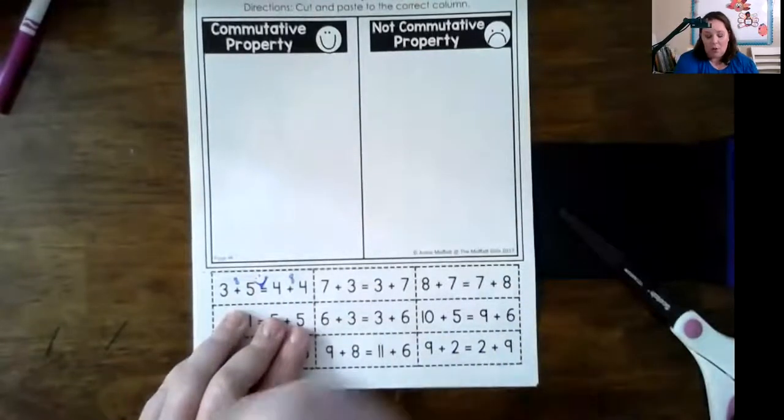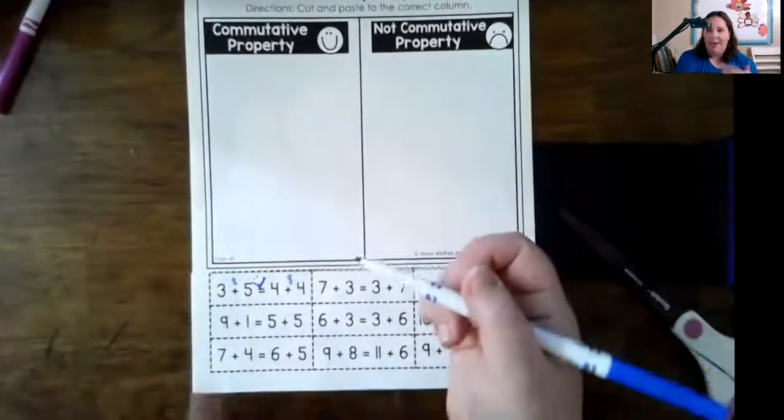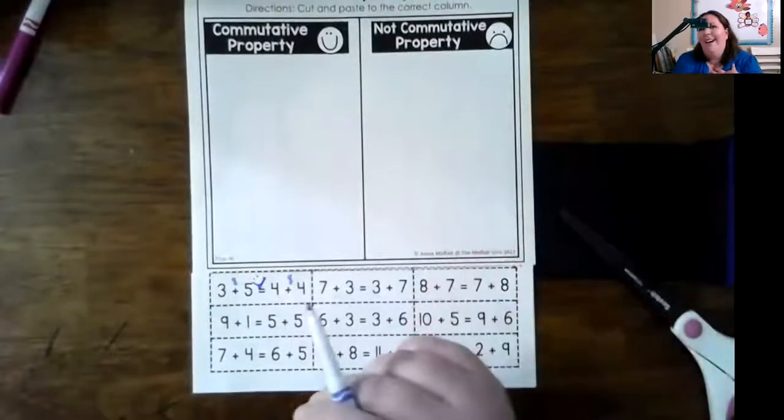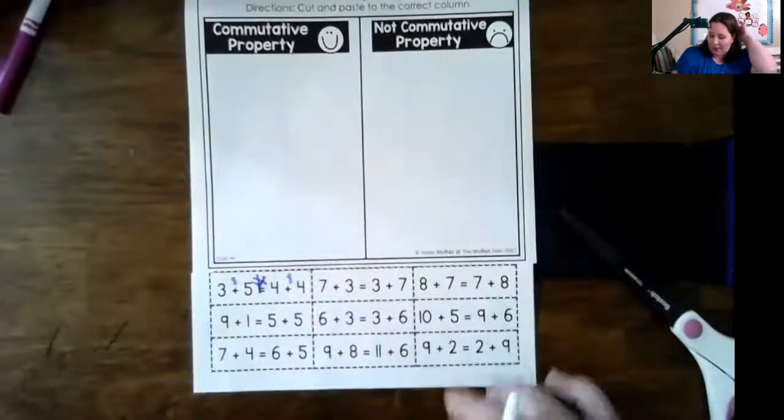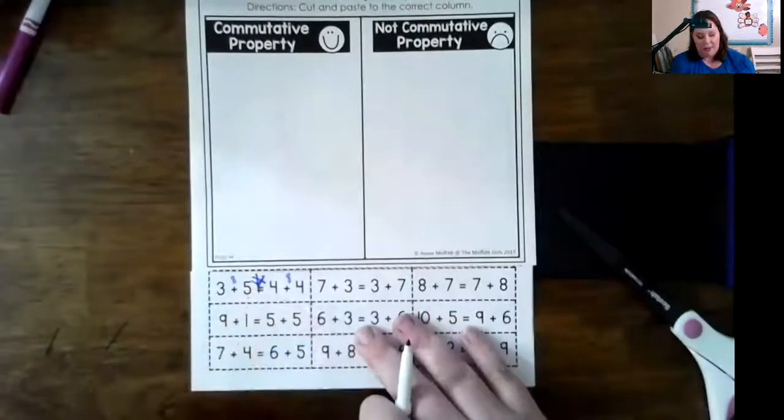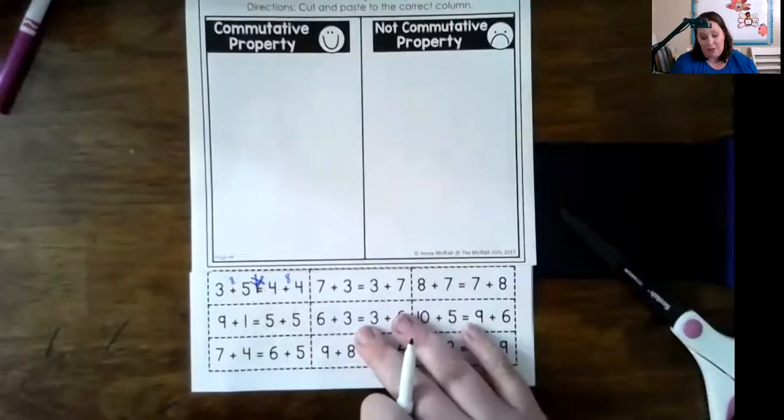Or you could put a smiley face, whichever is easiest. Oh wait, so no, this wouldn't be the commutative. This would not be the commutative. It's a related fact. So that's going to go in the sad. So I would put an X. That's supposed to be an X. It's been a very long day.